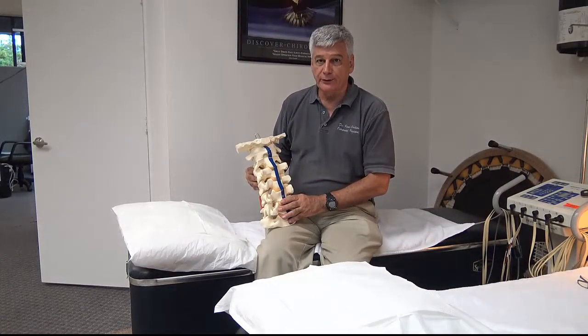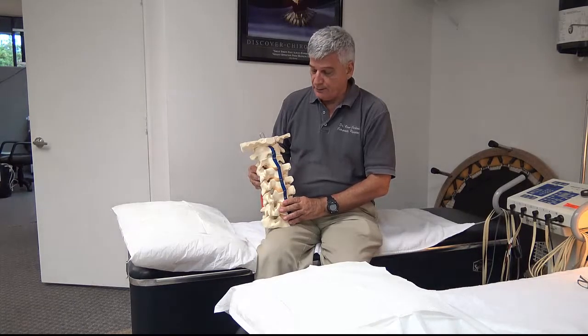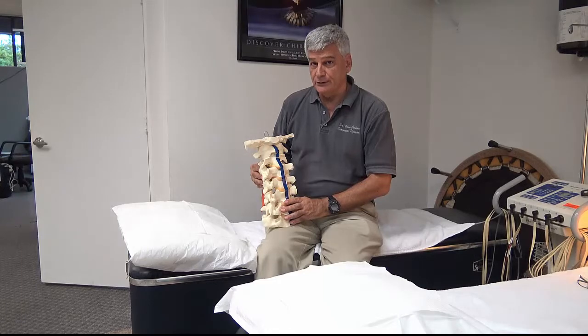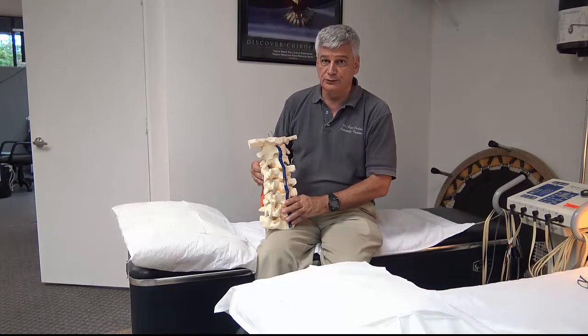I want to talk about another injury that occurs during whiplash. This injury occurs in the lower part of the neck, mainly from C2 down to C7.